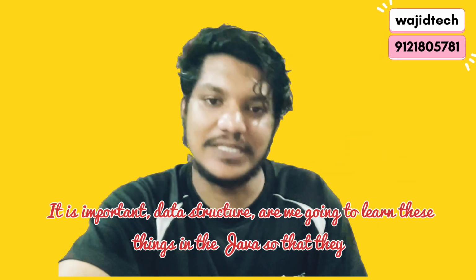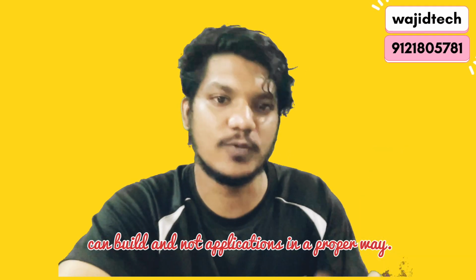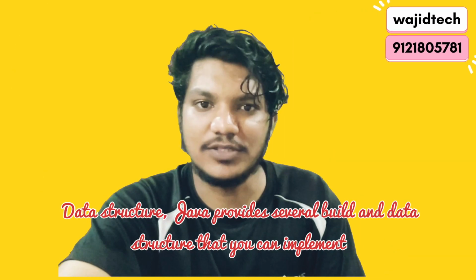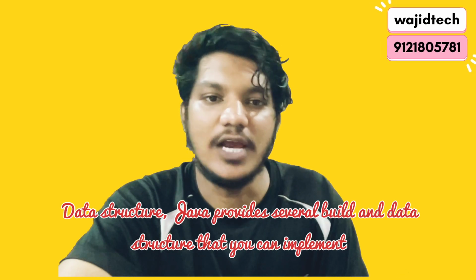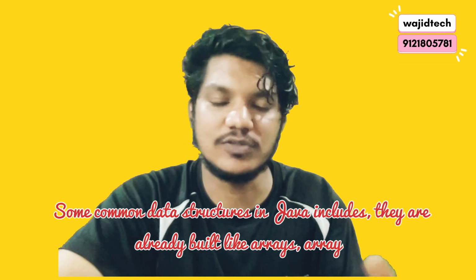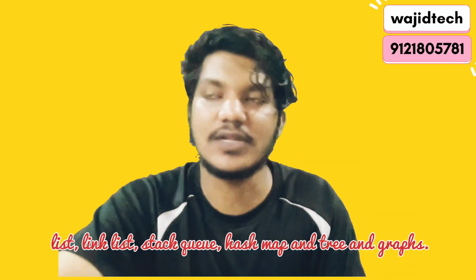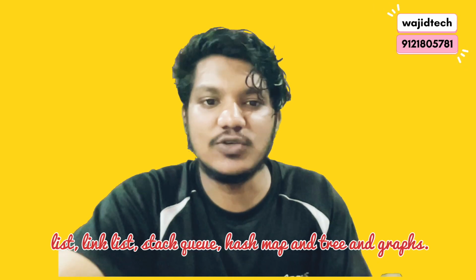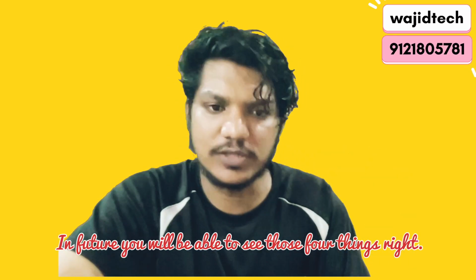We are going to learn these things in Java so that we can build Android applications in a proper way. Java provides several built-in data structures that you can use to implement algorithms efficiently. Some common data structures in Java, already built in, include arrays, array list, linked list, stack, queue, hash map, and trees and graphs. In future, you will be able to see all of those, right?